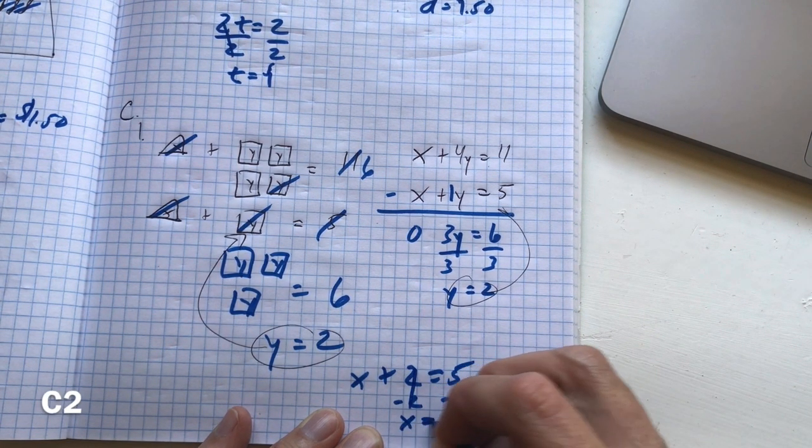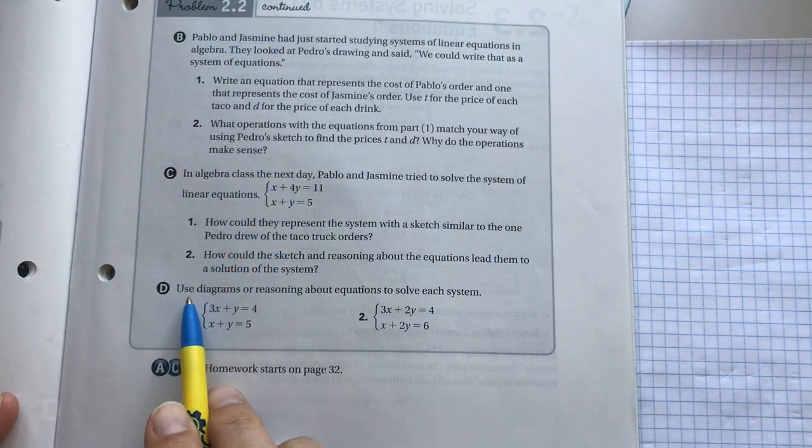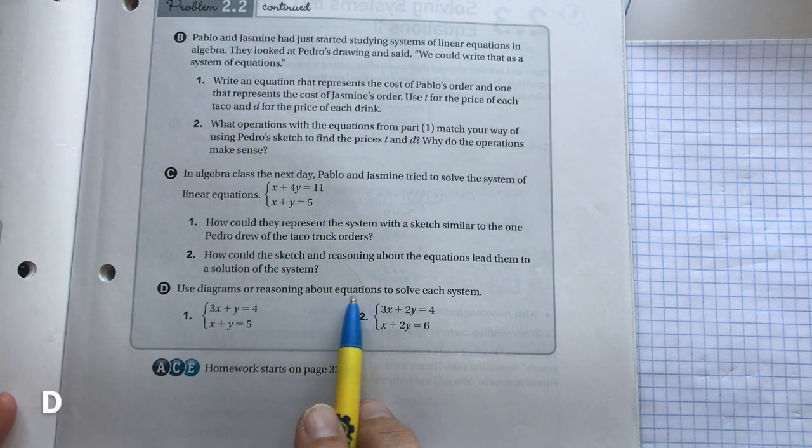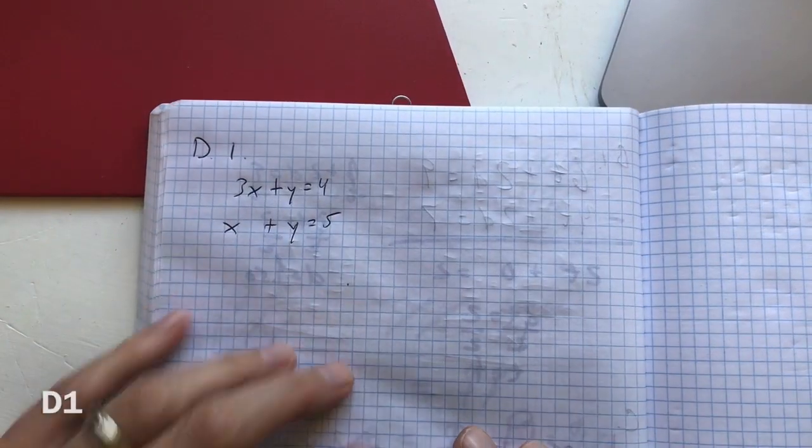I would know that x is equal to 3. And there would be my value. All right. D. Use diagrams or reasoning about equations to solve each system. All right, let's take a look. All right, so here we go.